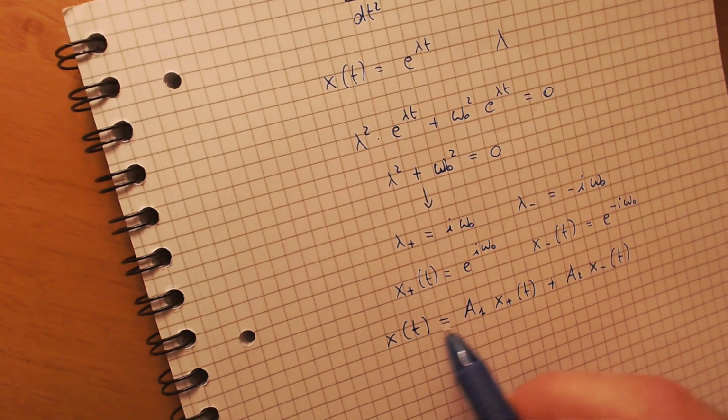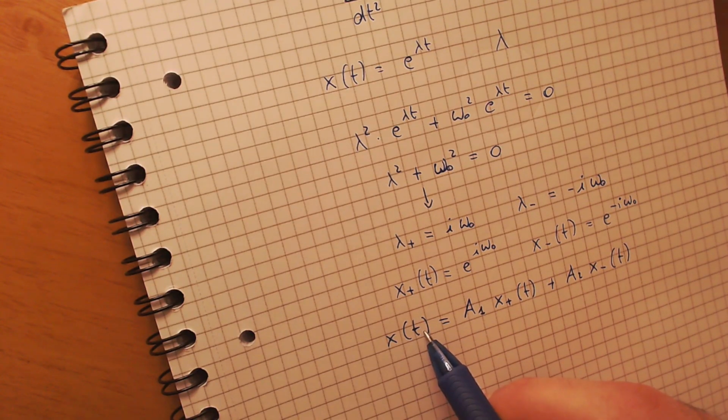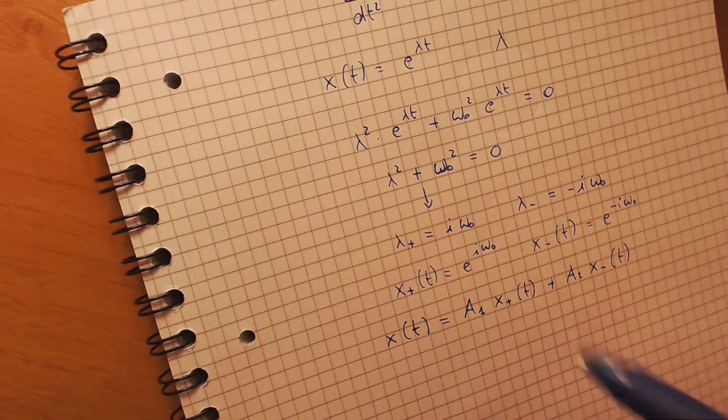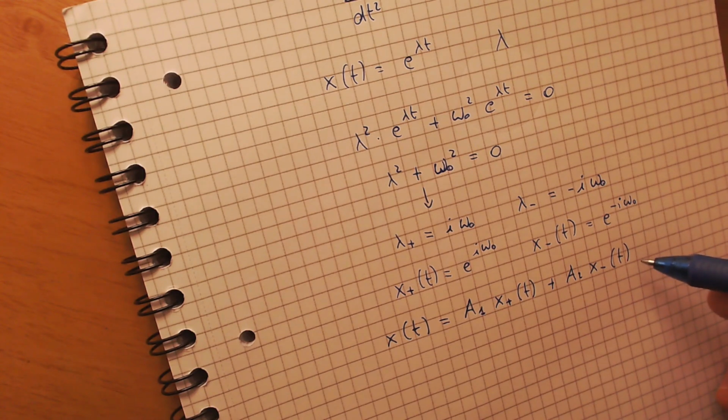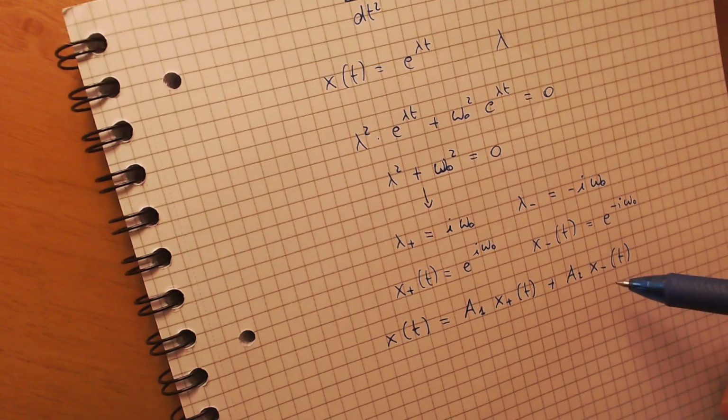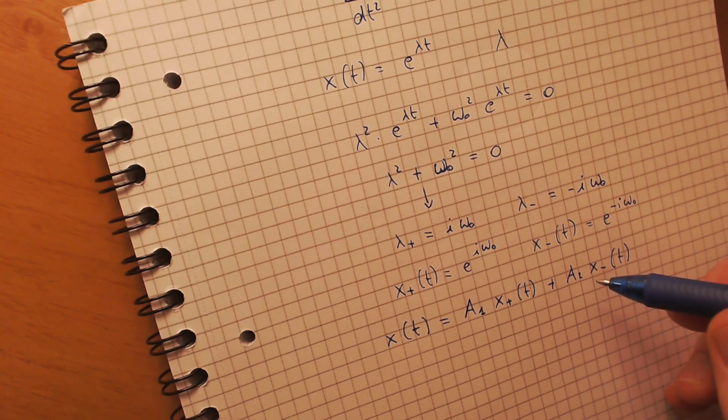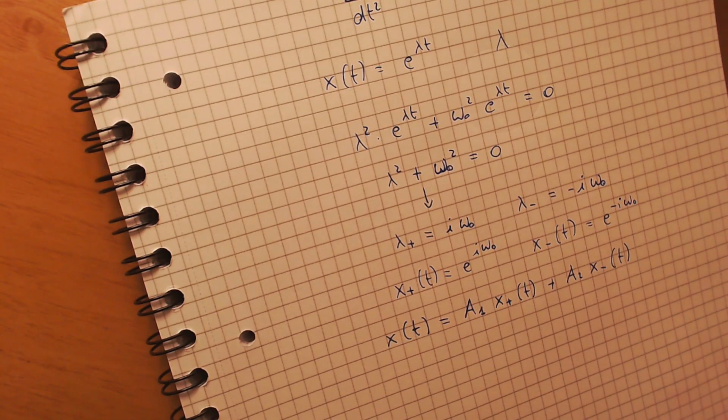This is the general solution of the harmonic equation, and now we have to find the real solutions, because we are interested in the real solutions of the equation.